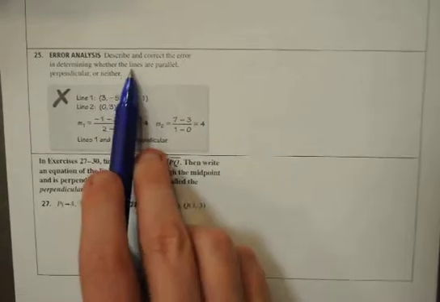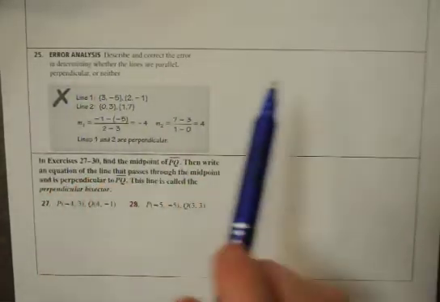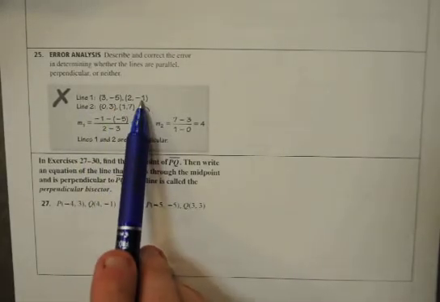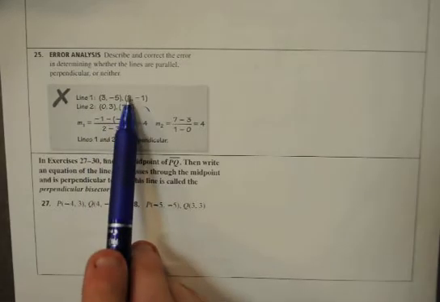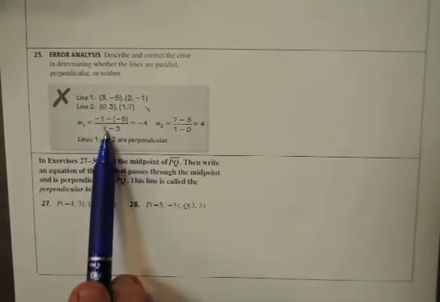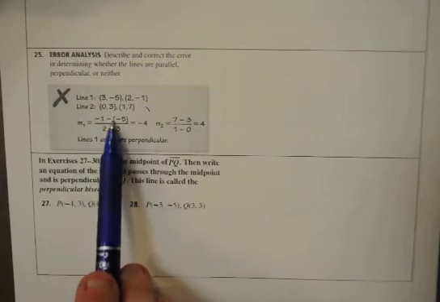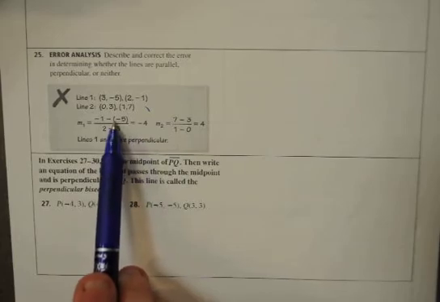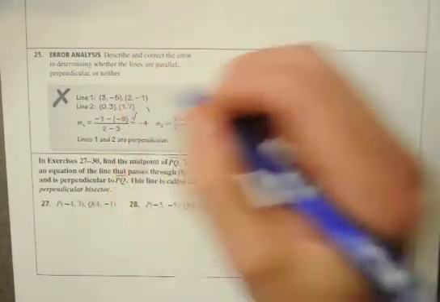Describe and correct the error in determining whether the lines are parallel, perpendicular, or neither. Alright, so for the first line, they did -1 minus -5. That's good. That's y minus y. And then they should have done 2 minus 3, which is good. This is -1 plus 5, which is 4. So this one looks good. I'd say this one checks out.